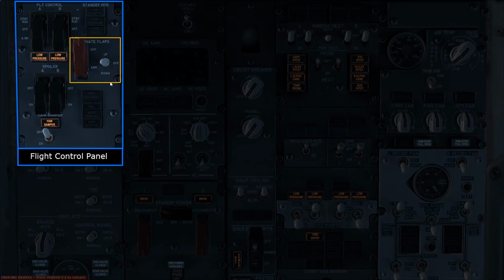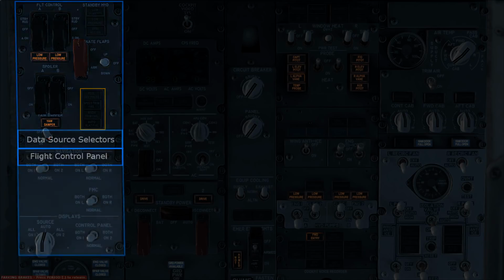The red guarded switch is the alternate flaps master switch. Normally it's in the off position, but if you need to activate the system, you would need to move the switch to the arm position. Then you can use the second switch, which is the alternate flaps position switch. This switch is normally in the off position, but you can push it down to extend the flaps and up to retract the flaps. Then finally, you have 4 lights which indicate a problem with a control subsystem in the aircraft. You have lights for the elevator feel system, the speed trim system, the Mach trim system, and also the auto slat system. On to the next panel.